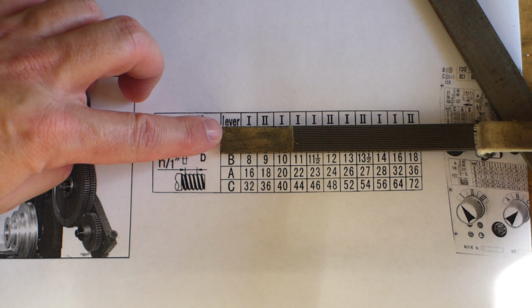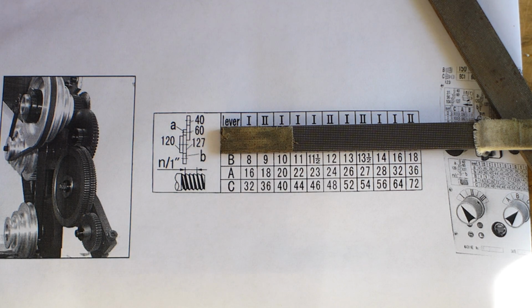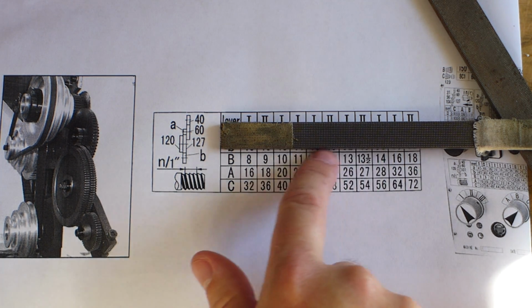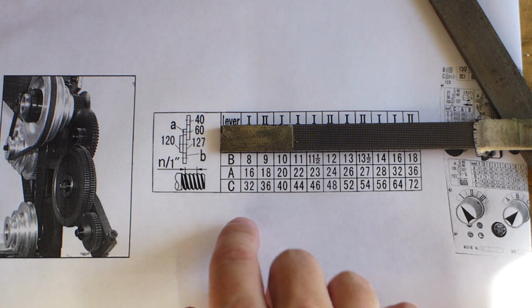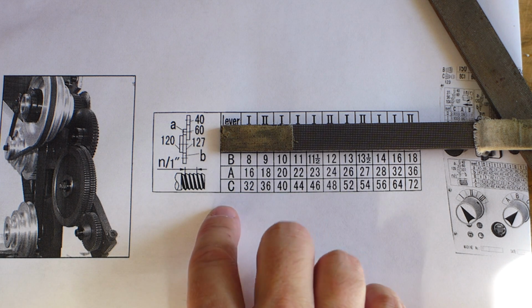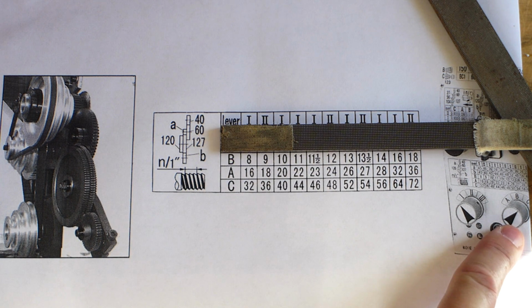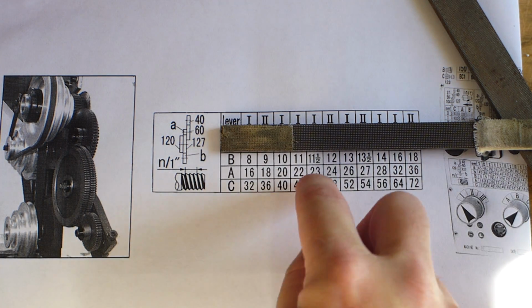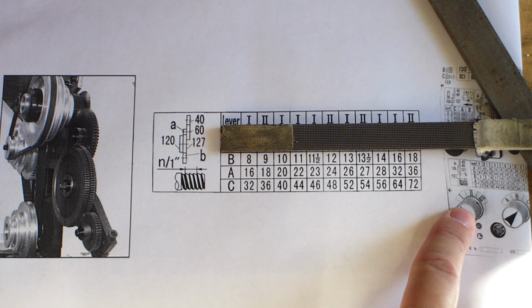Let me cover this up. Ignore those first 2 rows. These are your threads per inch. The top 2 rows are something different. So when you want your threads per inch, choose from among only these bottom 3 rows where you have the uppercase A, B, C. That tells you how to set this. So you go left to figure out that, go up to the top row to figure out this.